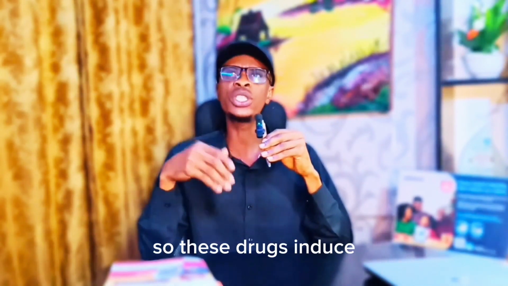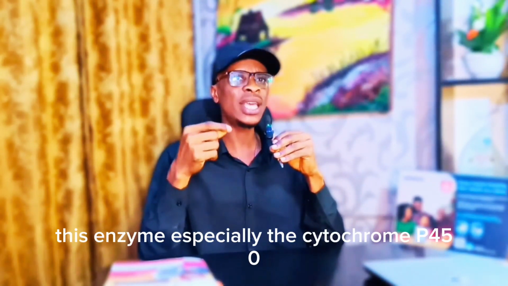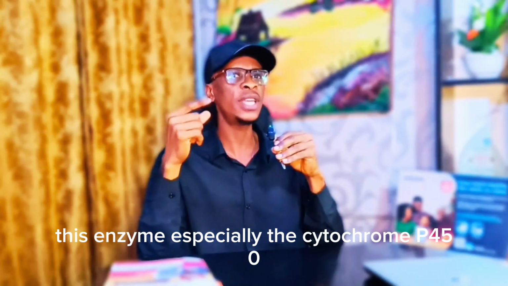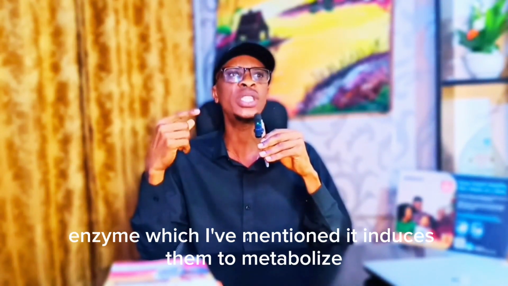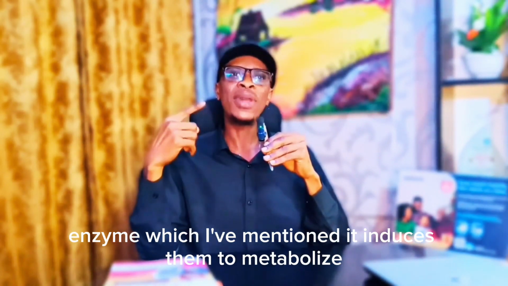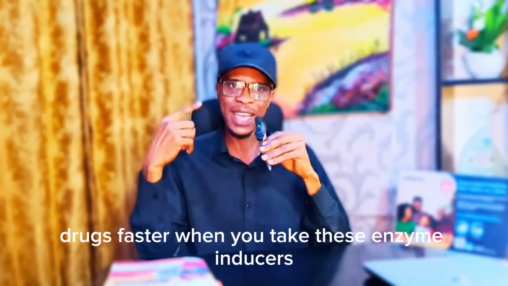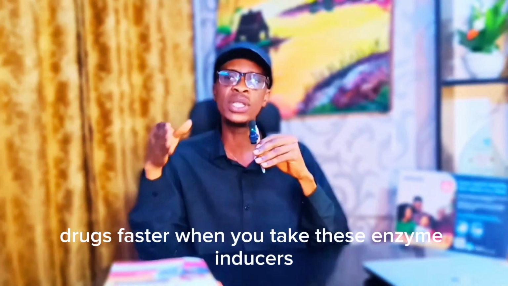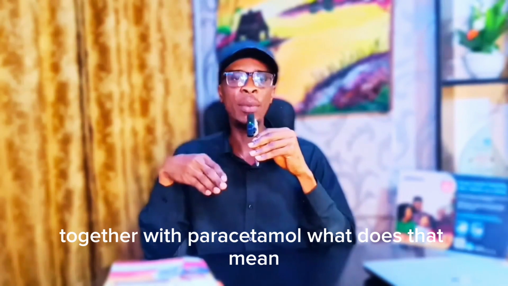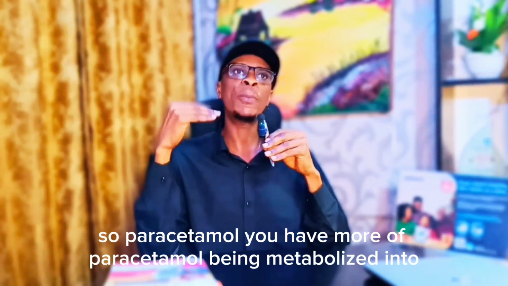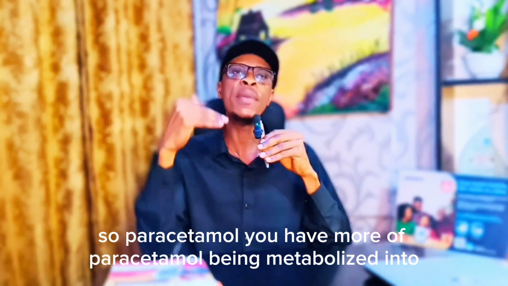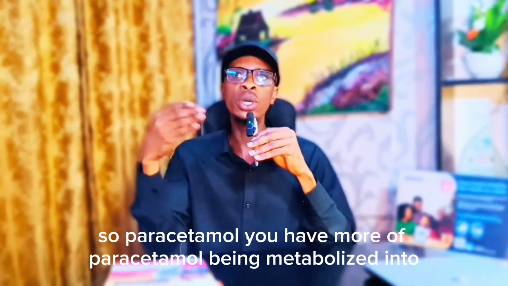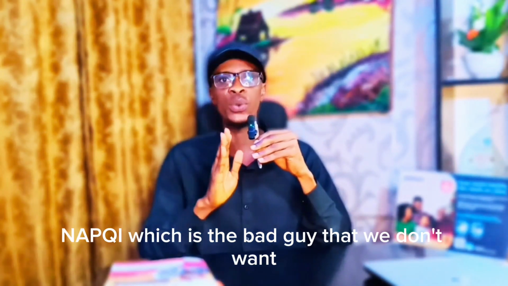These drugs induce the cytochrome P450 enzyme, which I've mentioned, to metabolize drugs faster. When you take these enzyme inducers together with paracetamol, what does that mean? You have more paracetamol being metabolized into NAPQI, which is the bad guy that we don't want.